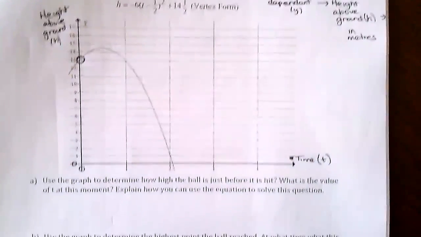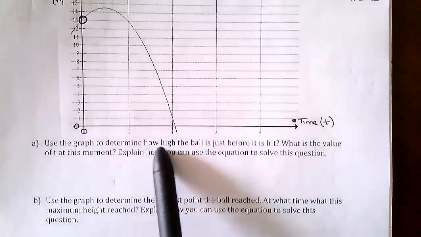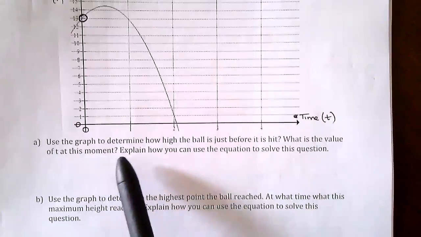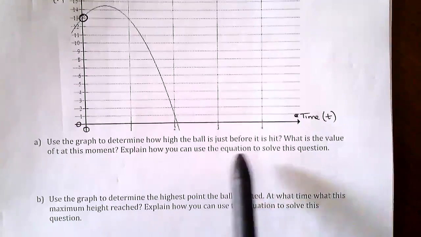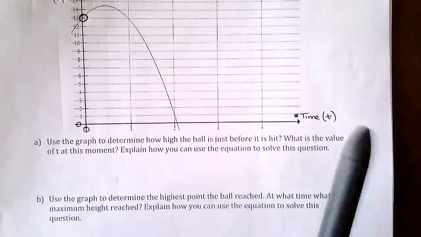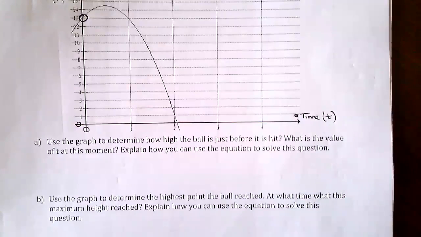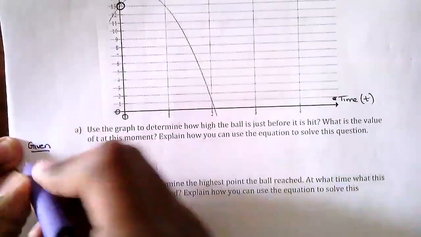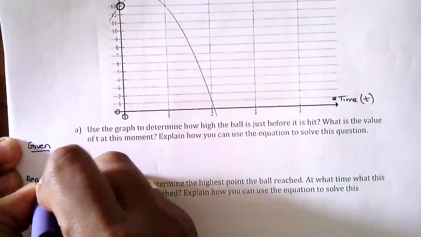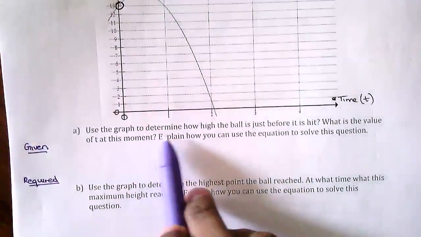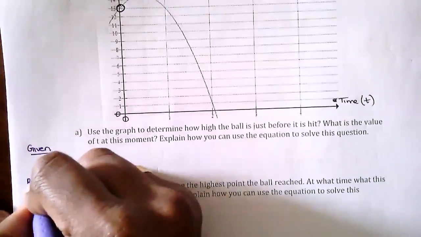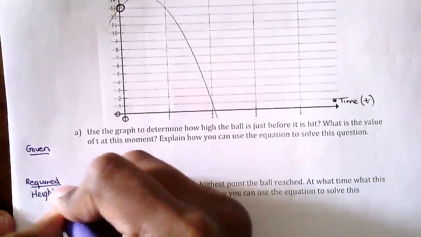So let's go to the questions. So A, use the graph to determine how high the ball is just before it is hit. What is the value of t at this moment? Explain how you can use the equation to solve this question. So again, whenever we're solving these problems, we want to write down what has been given to us and what is required. So here it says, use the graph to determine how high the ball is. So we know that we need to find our height. That's what's required.